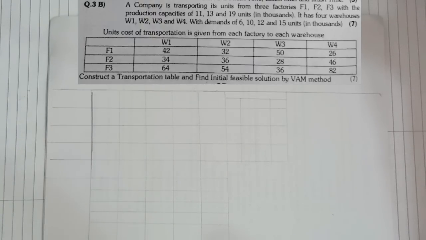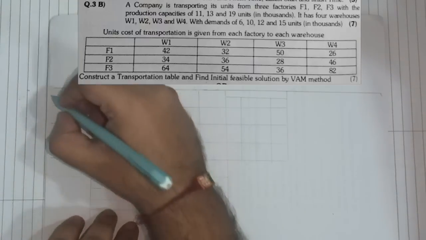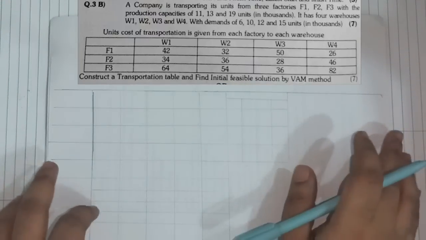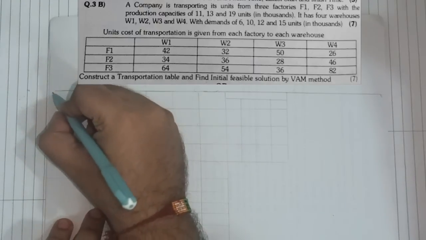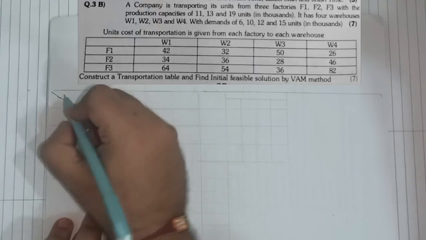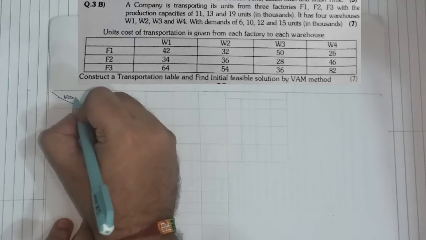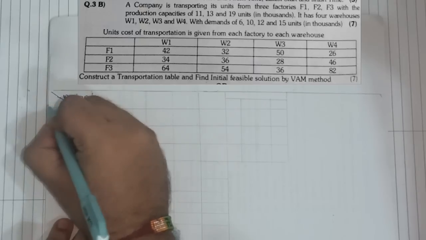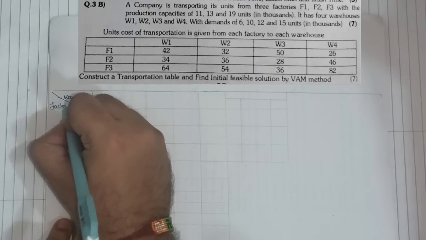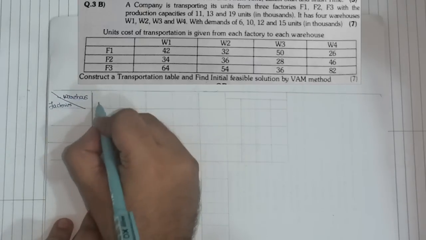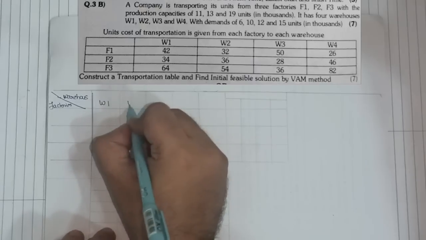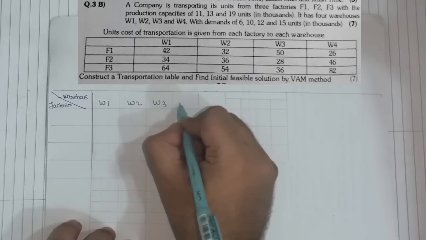So I have made a table now. The table is visible. First we'll note down the headings, so you get an idea about how to go about this sum. Okay, chalo, let us start with plotting the values of the headings. So I'll divide this part in two. Here we have warehouse, we have factory. We have W1, W2, warehouse 3, warehouse 4.